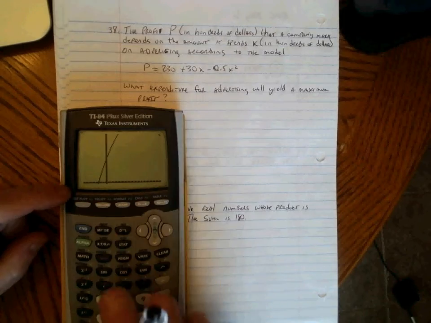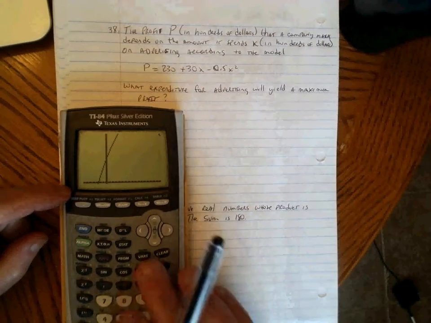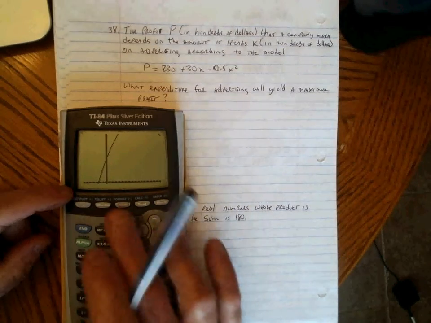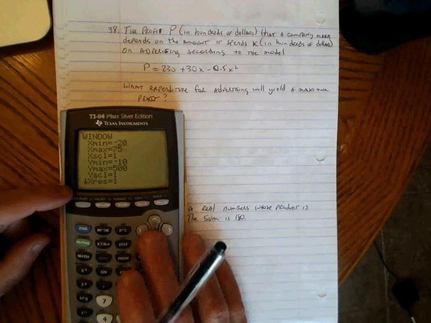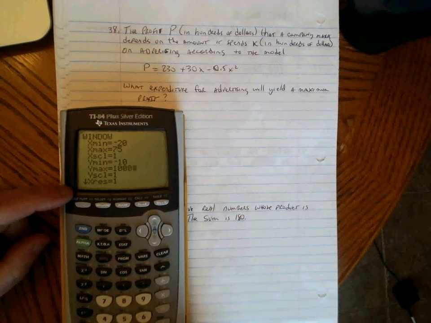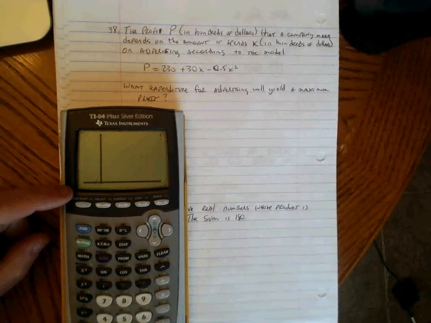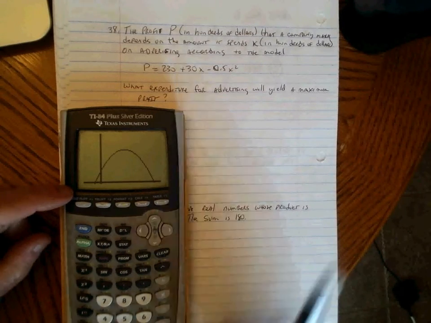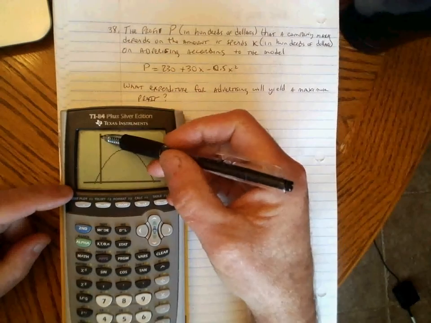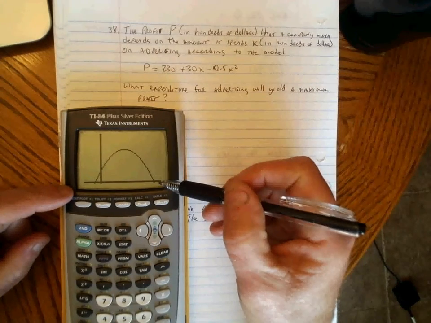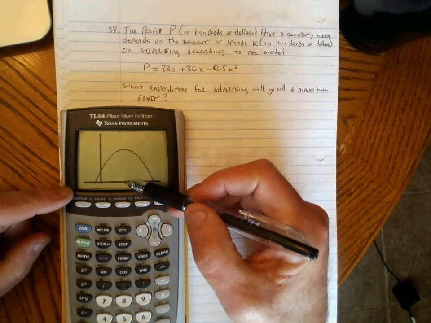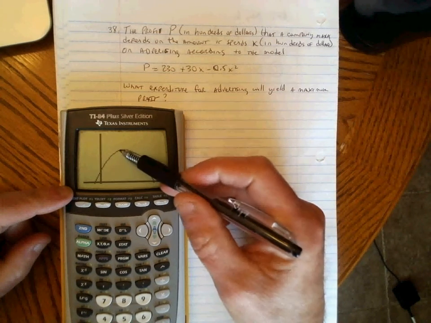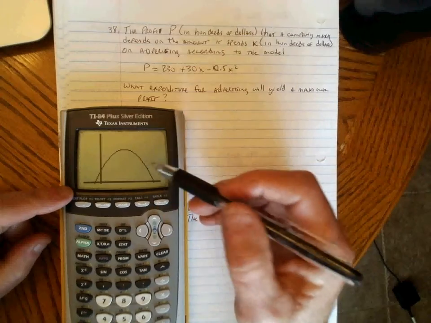I hit on so it would stop the graph in its track if it needs to. We'll change this to 75, and we'll change the y max to 1,000. See what happens. Now we're going to see the top of the curve. We're looking for a maximum profit. The y-axis represents profit, the x-axis represents expenditures in advertising. So we're looking for this point, which will tell us how much money we have to spend X to get maximum profit P in hundreds of dollars.